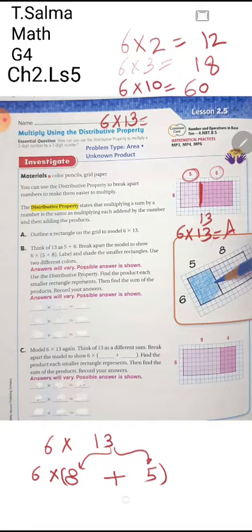Look here, when I separate the large rectangle into two small rectangles, I will find the area for each one of those rectangles. So the first one, if you multiply 6 by 5, the answer will be what? 6 multiply 5 equals what? If you return to the multiplication tables, you will find 6 multiply 5 equals 30.